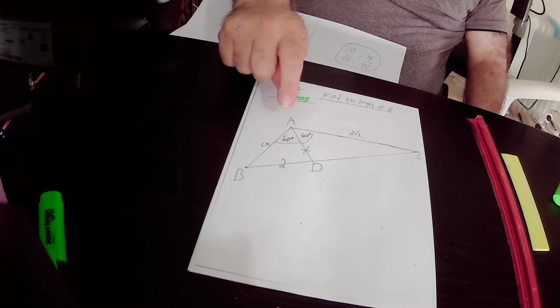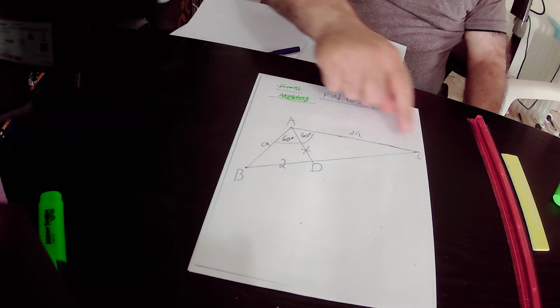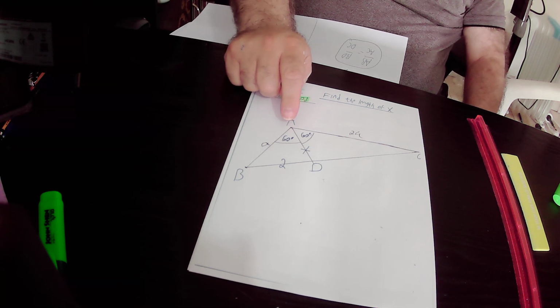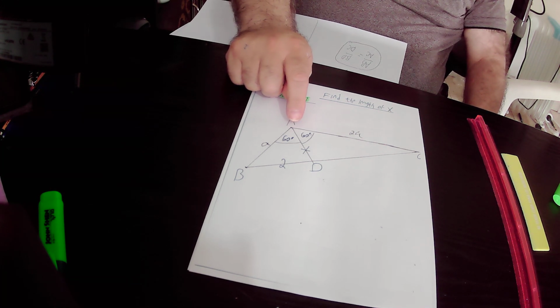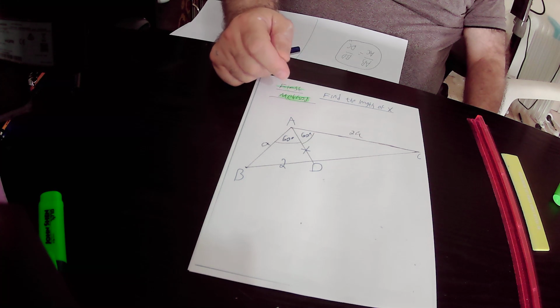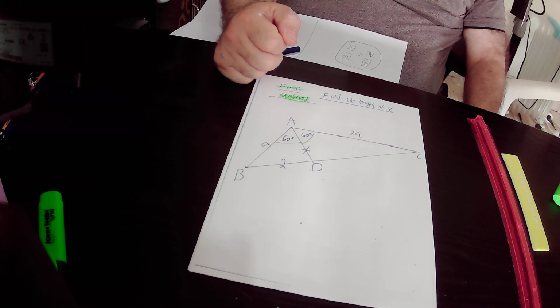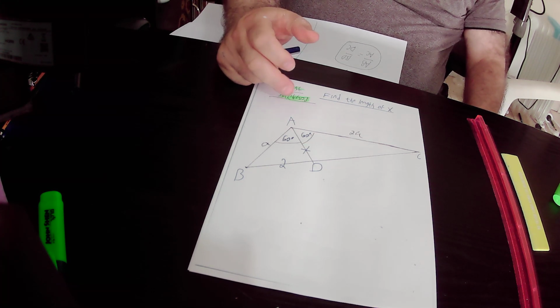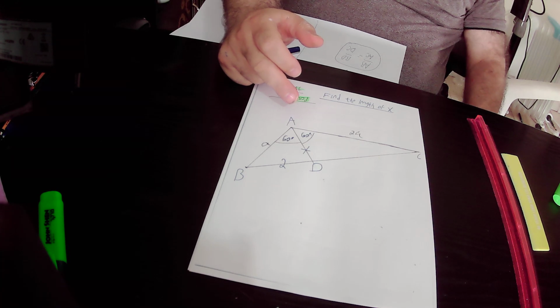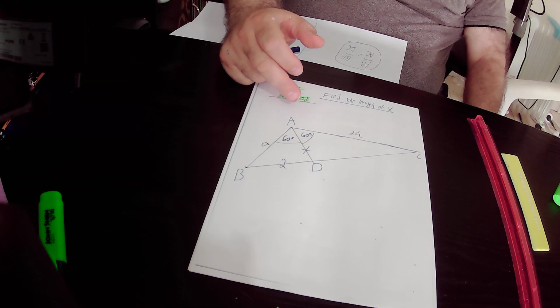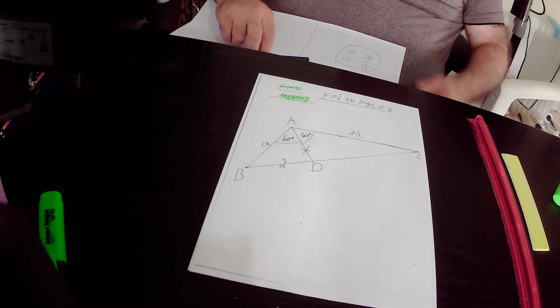Why? Because it divides angle BAC into two halves, each half equals 60 degrees. Only for that reason can we implement the angle bisector theorem in triangle ABC.